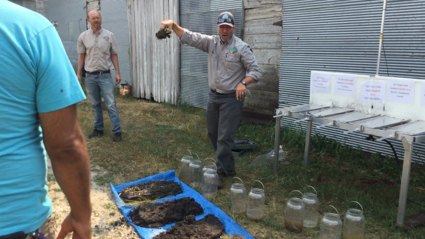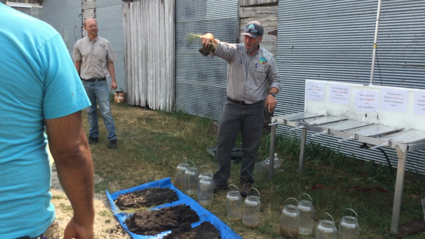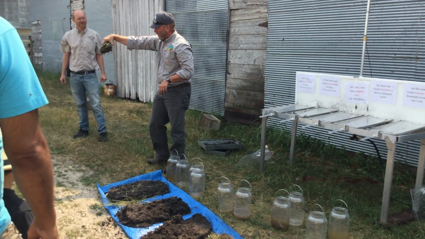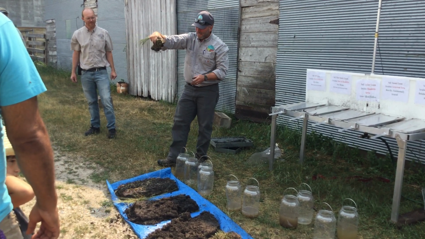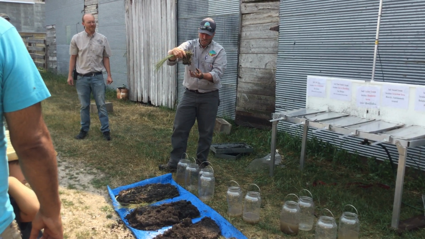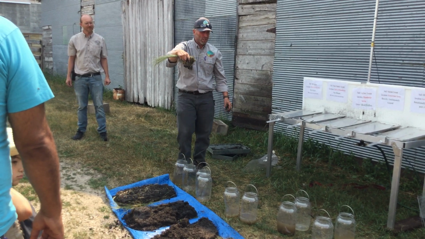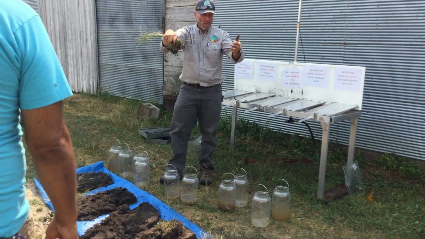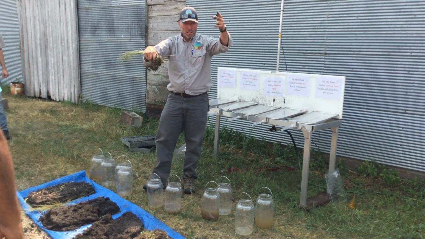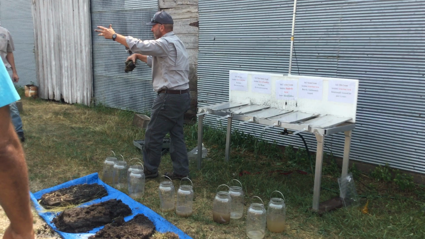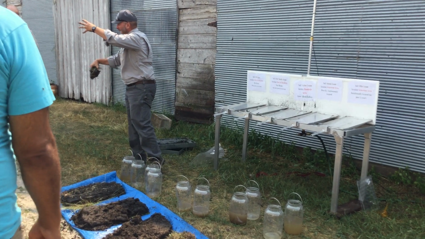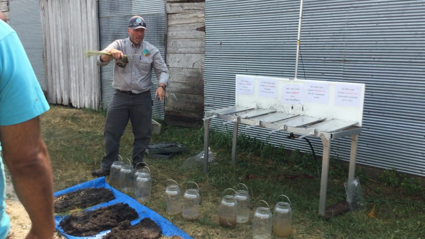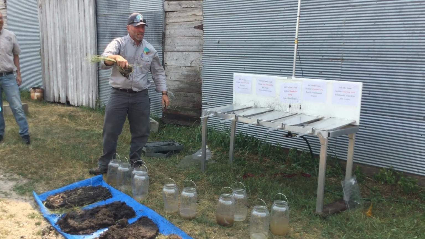And we get the bulk of our aggregation from grasses. But we need a diversity of plants on the site. This is a monoculture. We need a diversity of plants on the site to build diversity in soil biological function. And so what we like to see is representatives from each of the plant functional groups. That's going to be grasses, legumes, broadleaves, and woodies. That stimulates different functional groups in soil biology, which allows for better nutrient cycling.